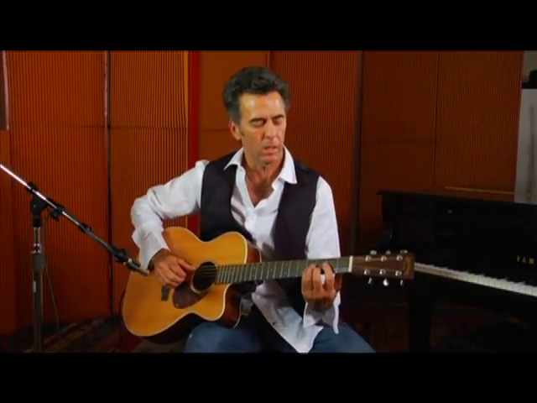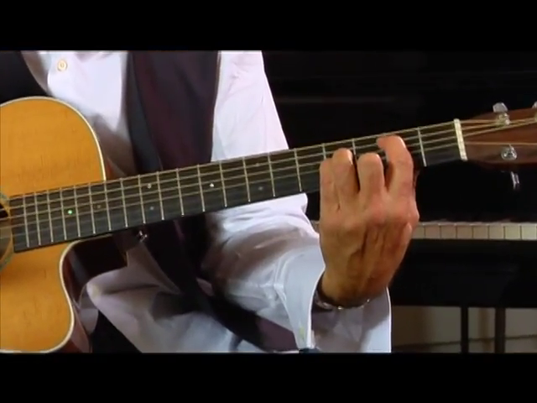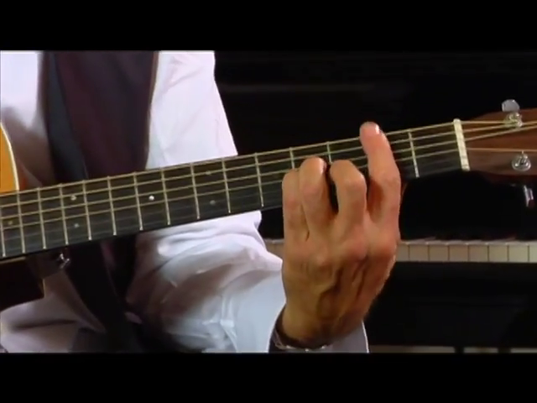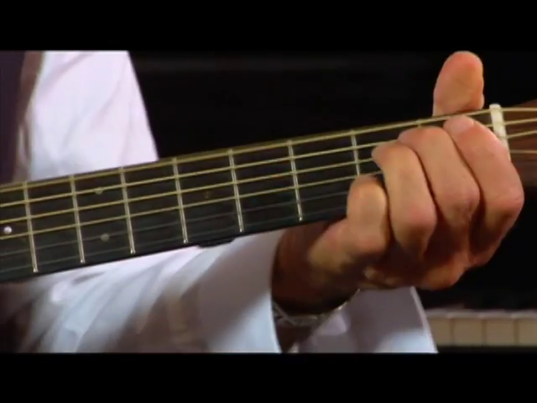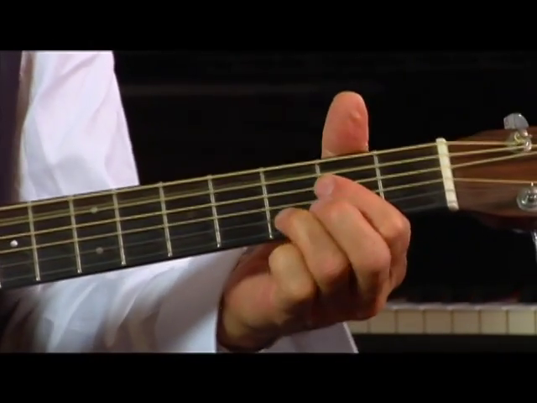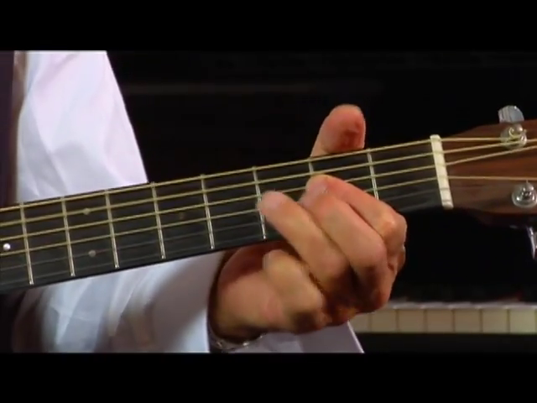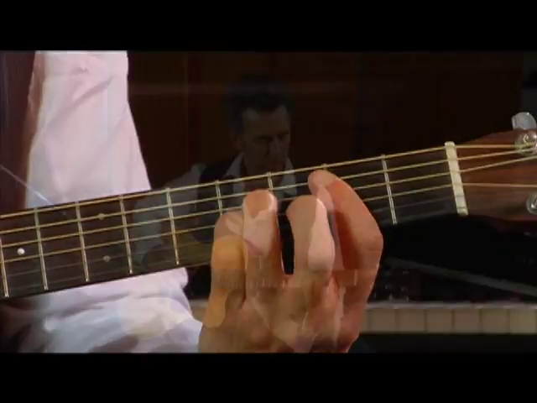This song starts out in B minor, and what's interesting about it, I think, is the types of changes we go to. The verse is just a B minor, and then it goes to E minor, and then it goes to A sus, and back to B minor. So what I'm going to show you here is how I like to embellish these chords.